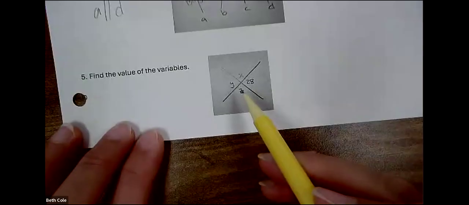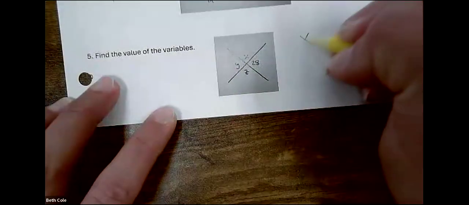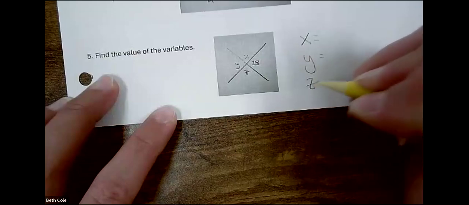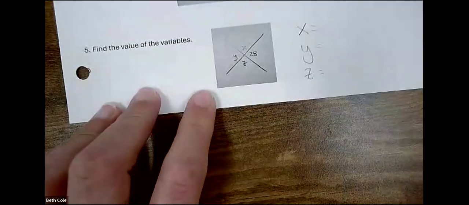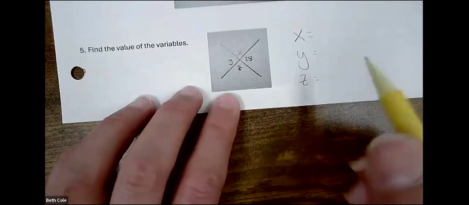All right, number 5. We had one exactly like this in one of our warm-ups. We're going to find the value of all the variables, so X, Y, and Z. Actually, this is the one that we just did last time, although that was across a weekend. That was Friday, so we need to remember from last week.